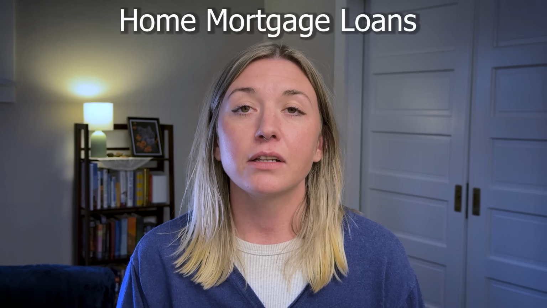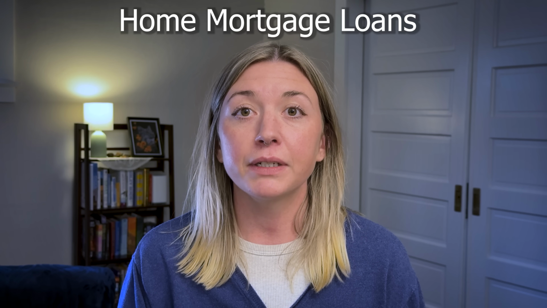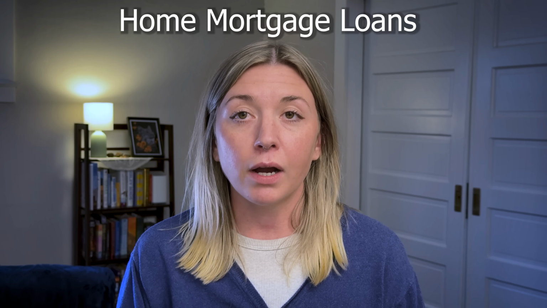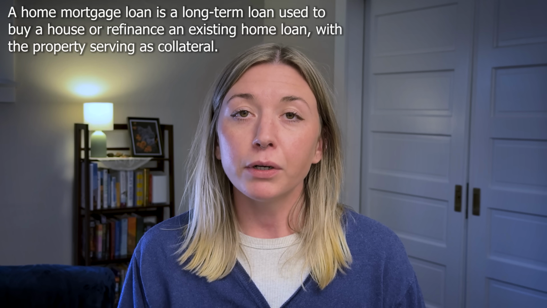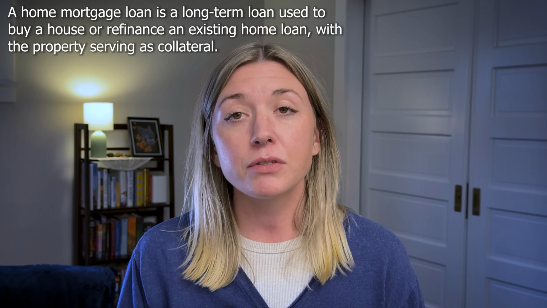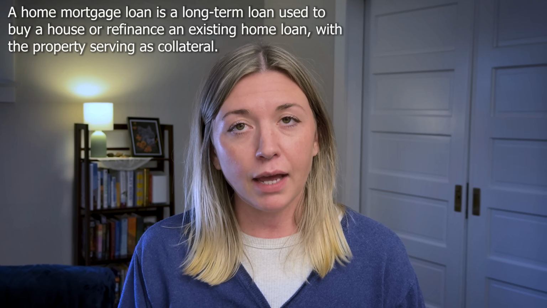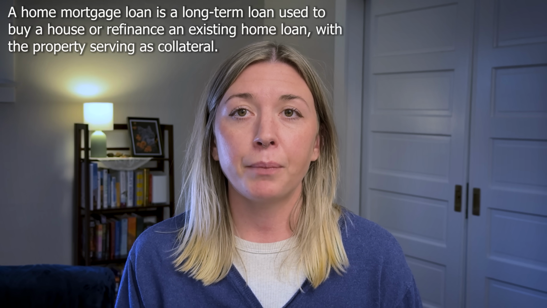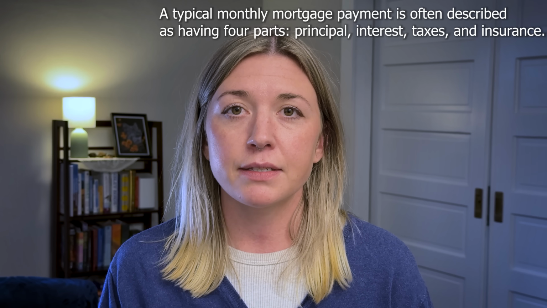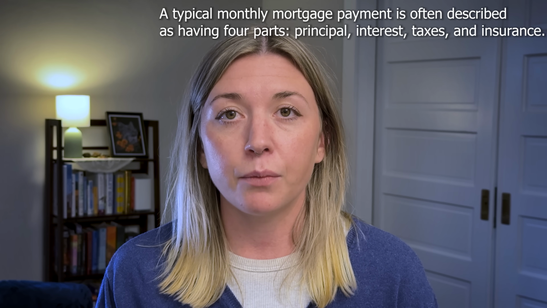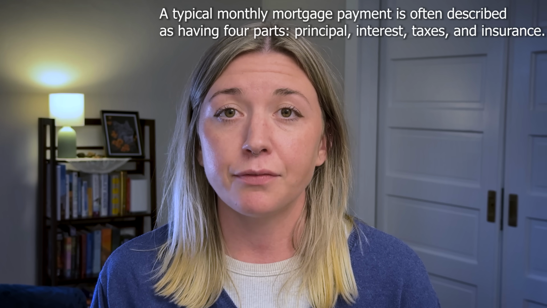A home mortgage loan is a long-term loan used to buy a house or refinance an existing home loan, with the property serving as collateral. Most people use mortgages because paying the full purchase price in cash is not practical. A mortgage spreads the cost over many years, most commonly 15 or 30, allowing the borrower to become a homeowner while paying the balance down gradually. Because the lender has the right to take the property through foreclosure if payments stop, mortgages typically offer lower interest rates than unsecured loans, but they also come with strict qualification standards and significant paperwork.